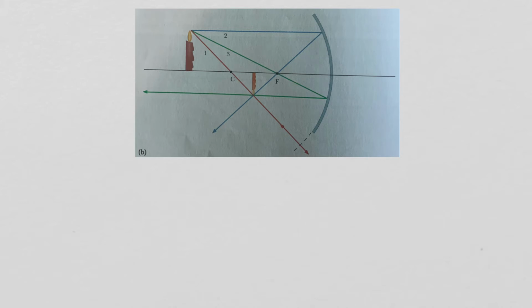So it is more than 2 focal distances away from the mirror. So then, based on the 3 rays that I discussed on the previous slide, I can form the image of that object. So ray number 1 was the ray that passes through the center of the mirror and travels along the radius of the mirror. This ray is going to reflect and go back the way it came from.